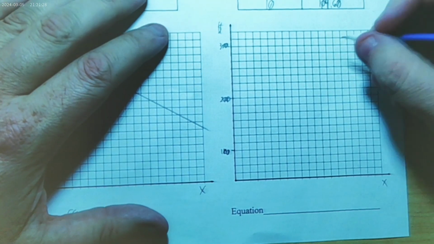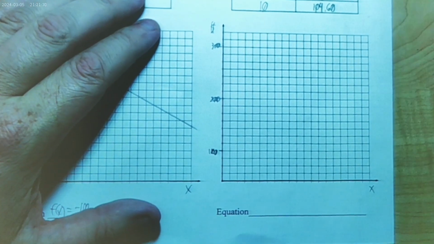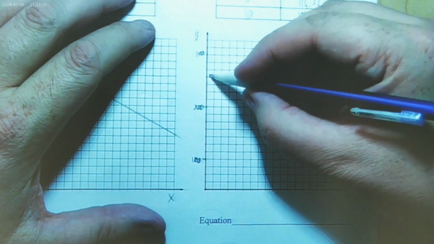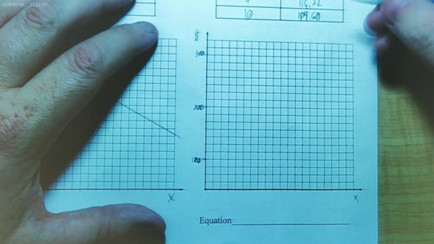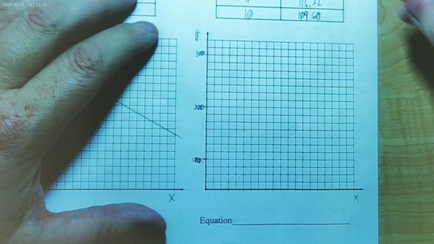100. I'm not sure if that's symmetrical. Wait a second. 1, 2, 3, 4, 5, 6, 7. 1, 2, 3, 4, 5, 6. Wow. All right then. Just kind of eyeballed that one.